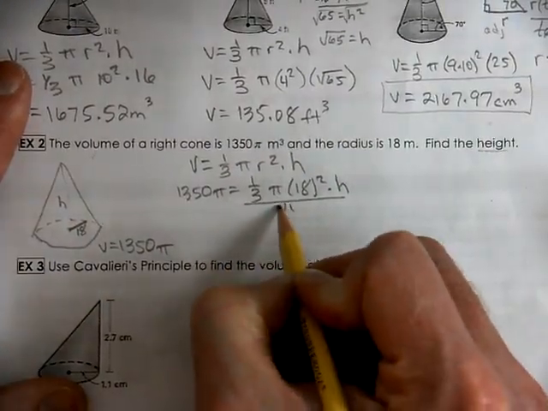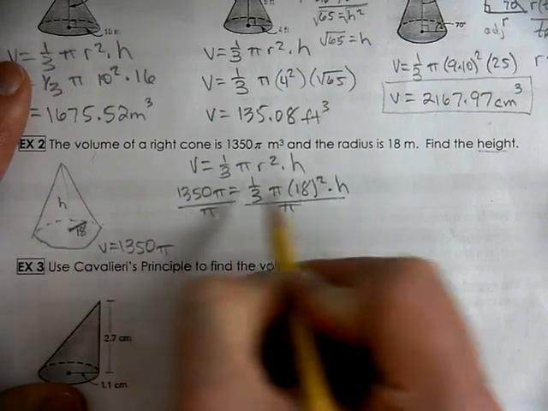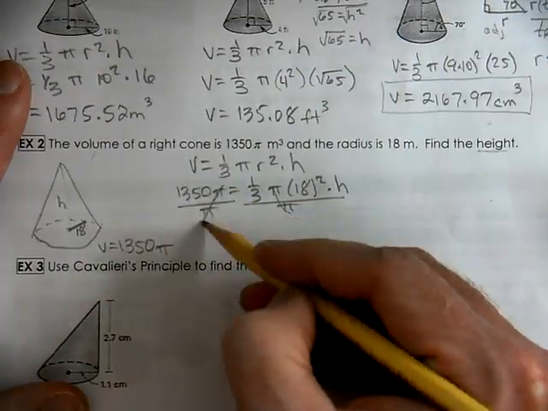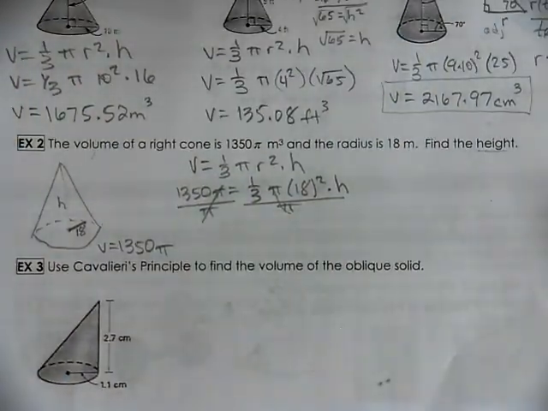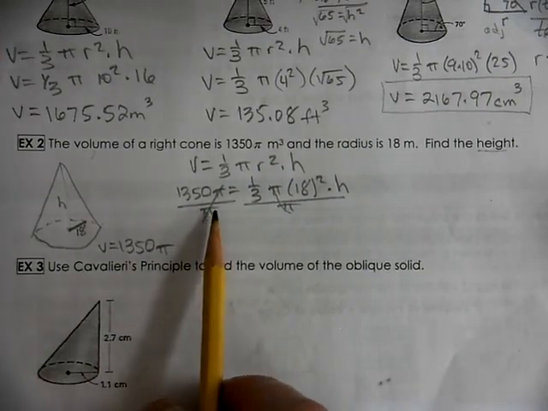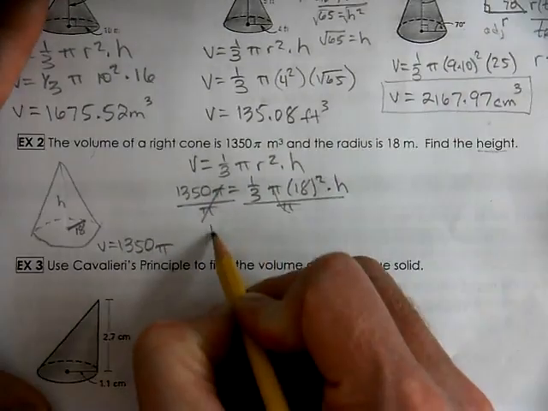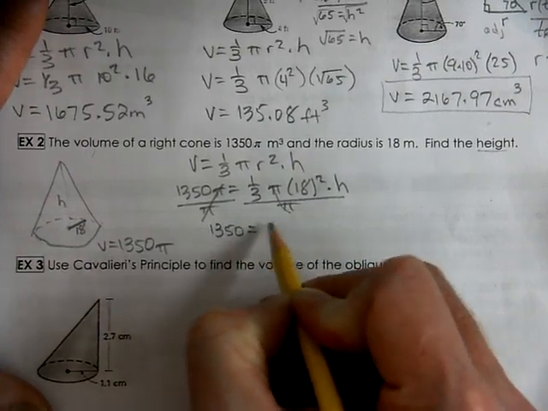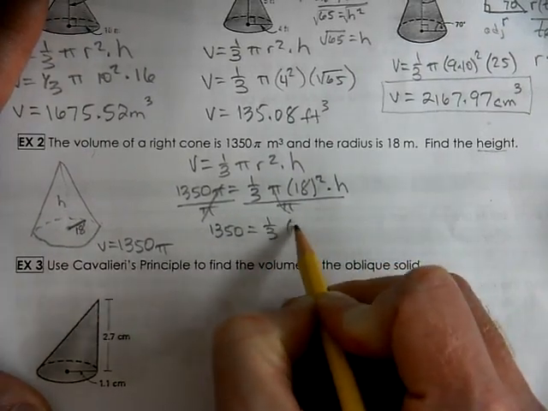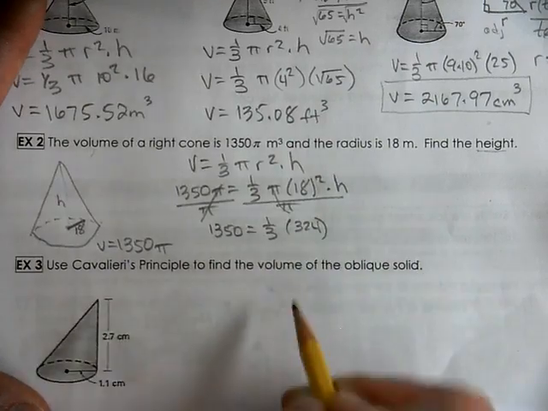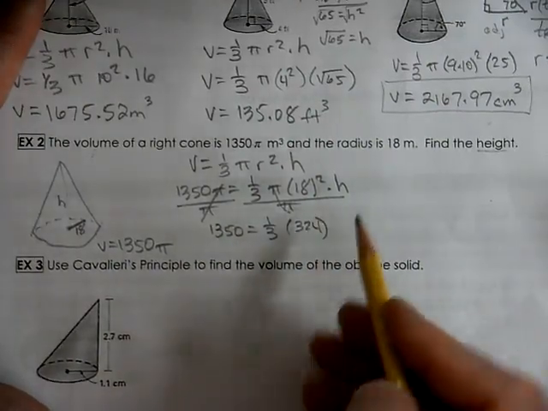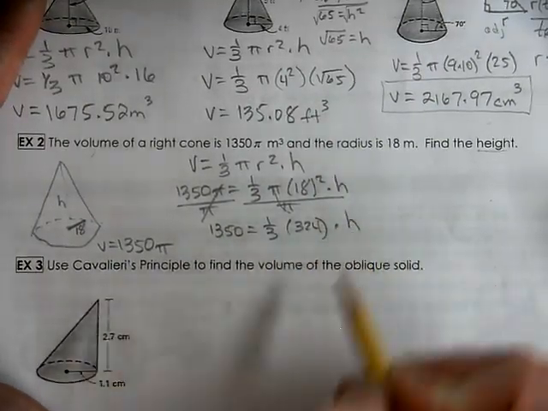So, a couple different things you can do. I'll get rid of my pi's first. I divide by pi, and that's the advantage of having pi on this side. We don't get a decimal. We just get 1350 times 1/3 equals 324, because that's 18 times 18, times h.